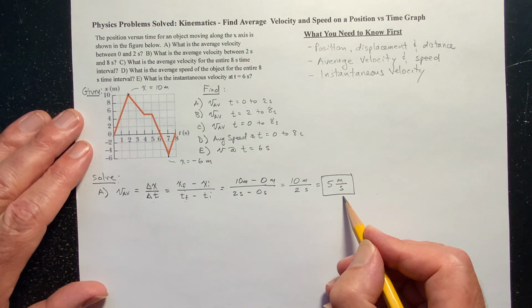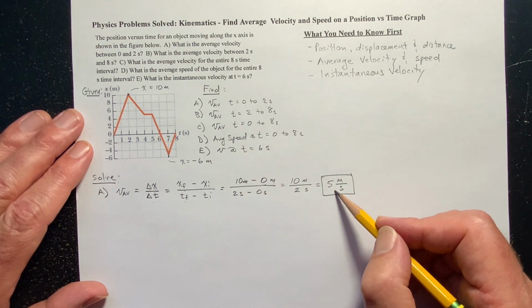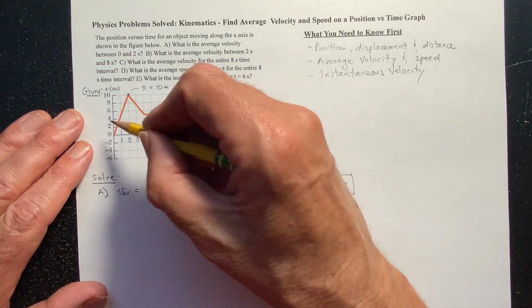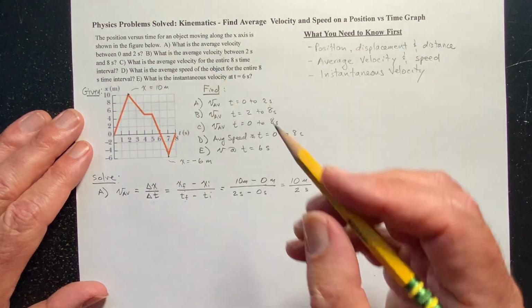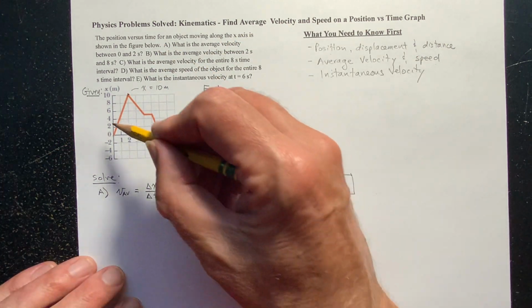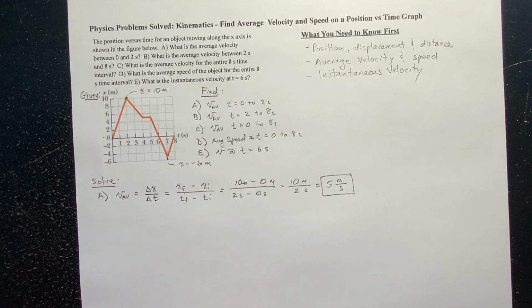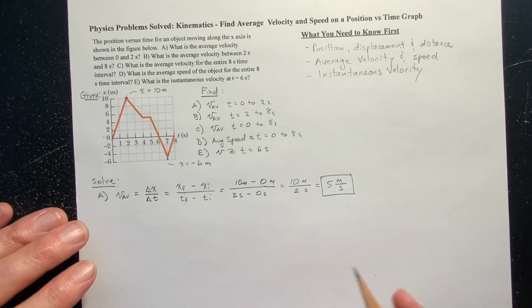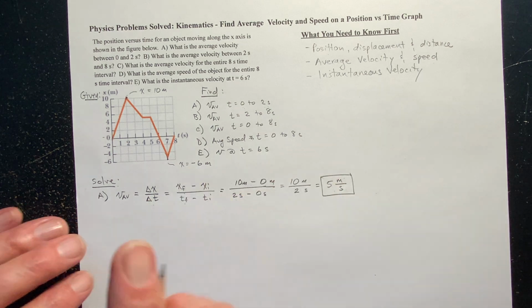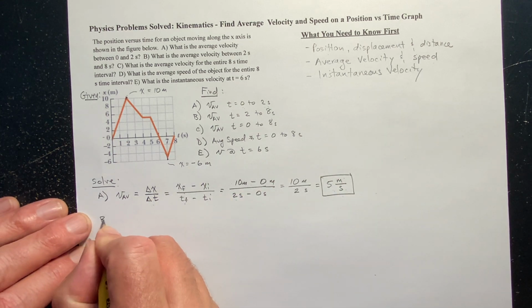And by the way, notice that this right here, 5 meters per second, that's the slope of this line from here to here. That's pretty cool. And if you've taken calculus, you might know what that slope is, right? It's a derivative. We'll get to that later. All right, let's do part B.